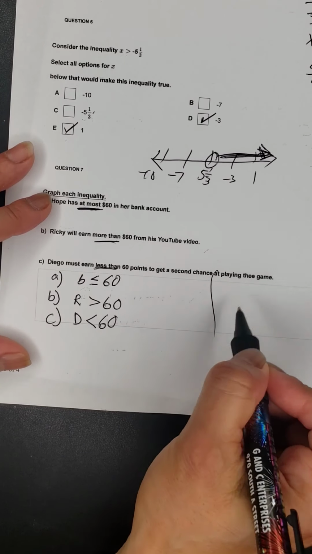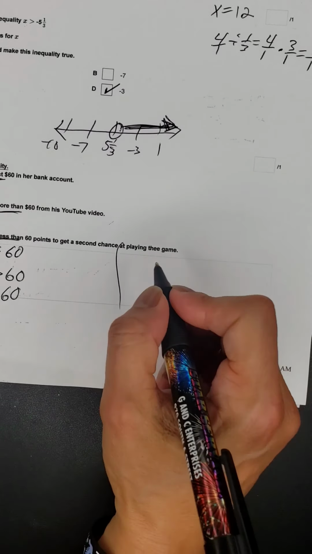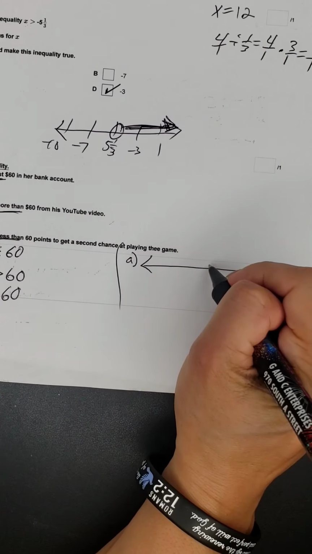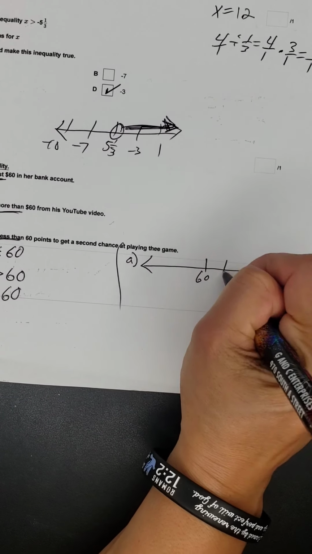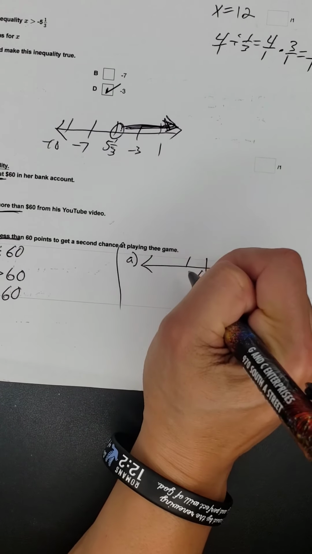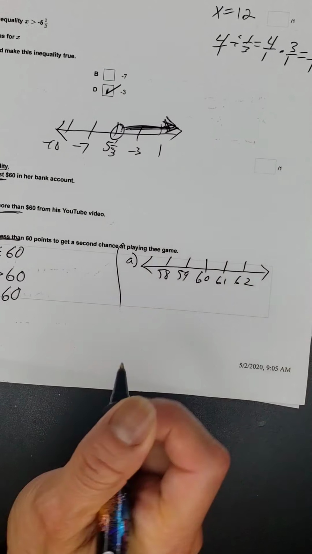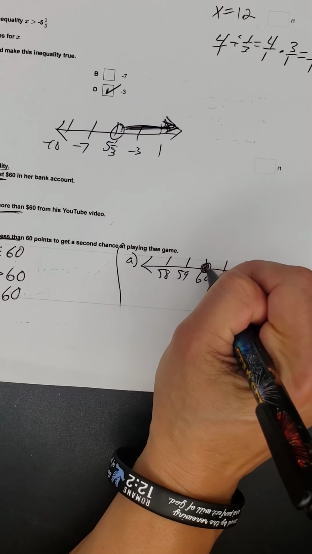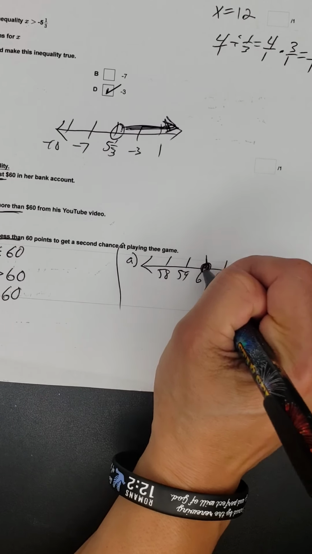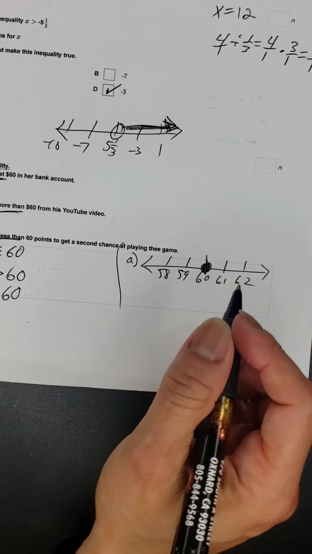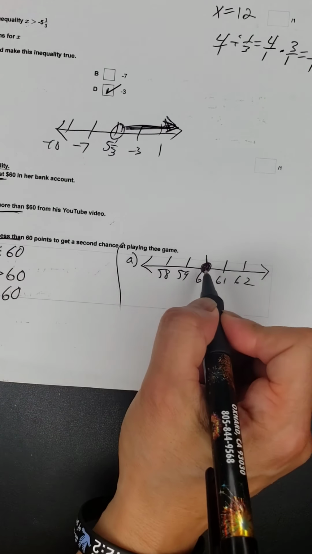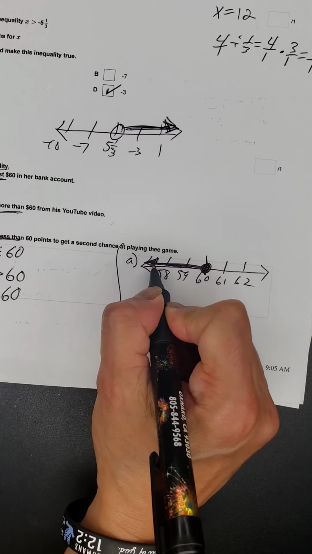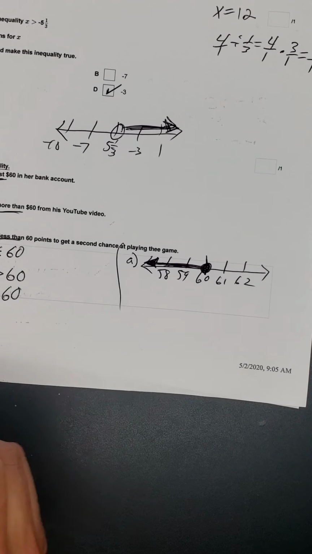So I'm going to go over here, pretend over here I'm on my work page. On my work page for A, write A, make a number line, put 60 in the middle, remember, and a couple to the right, a couple to the left, and then it says or equal to. So 60 is one of the answers, so you have to darken in. It has to be a dark dot. If you don't have a dark dot, you're going to get marked wrong. And then it says less than. The numbers that are less than are this way. So your line, arrow, your ray should be pointing in that direction.